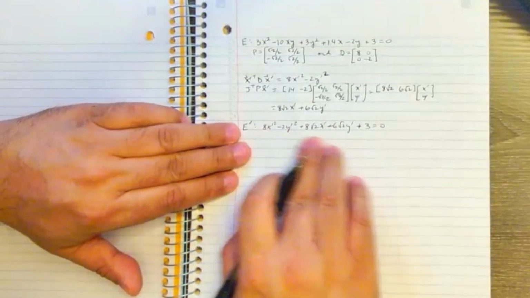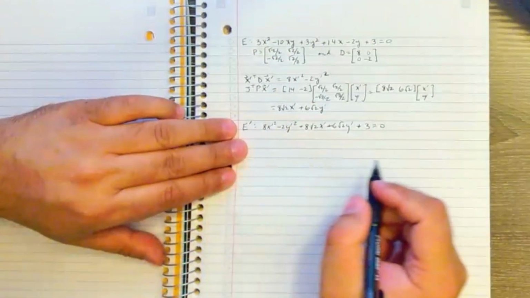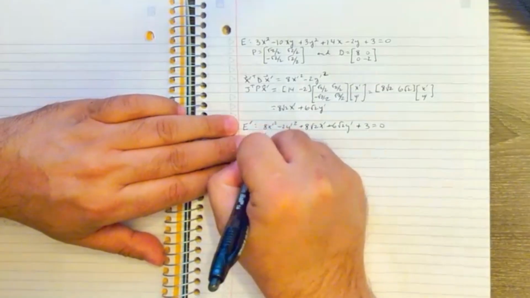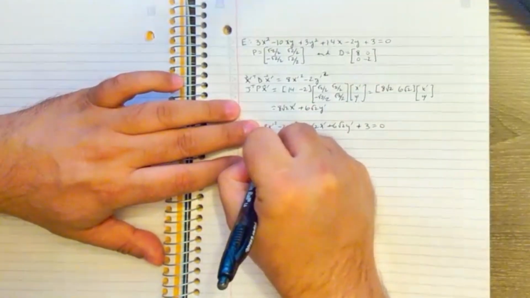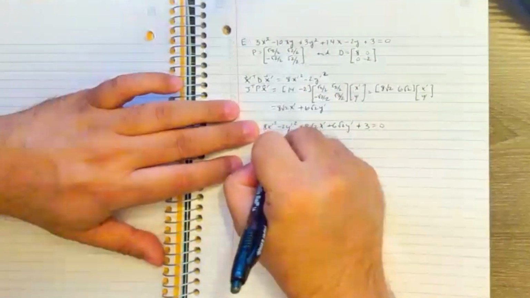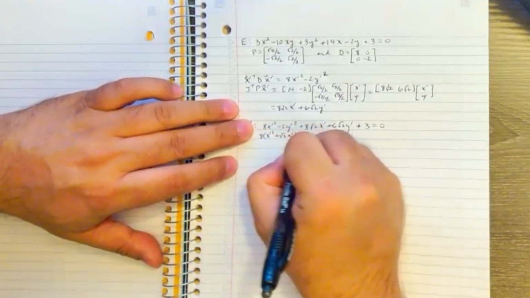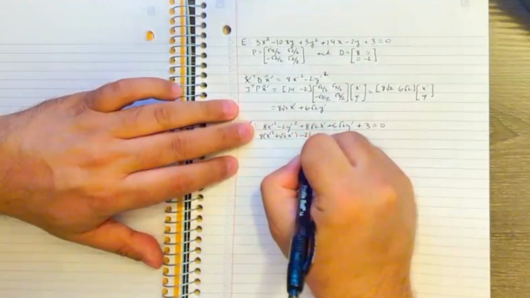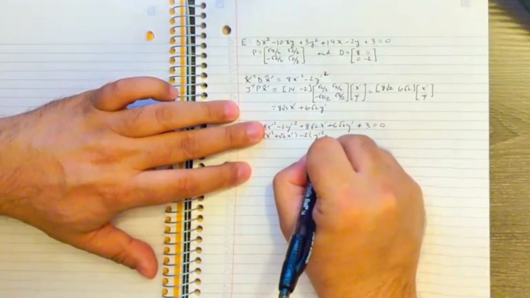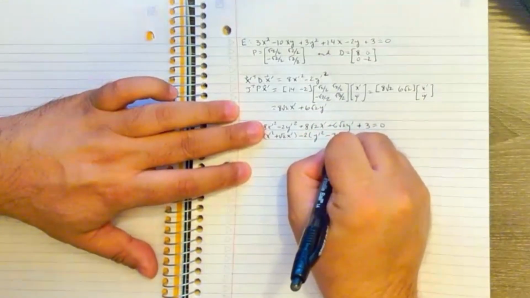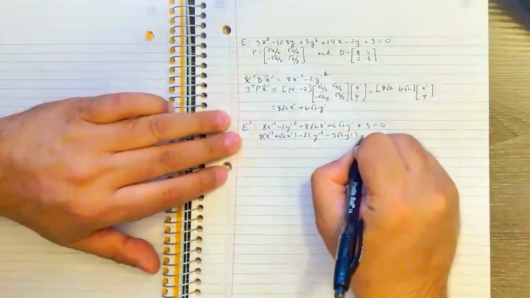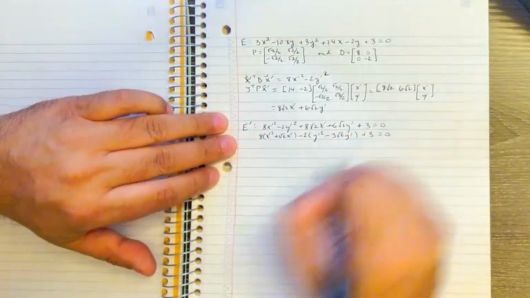So let's put this equation in its standard form. And so we have 8 times the quantity, x prime squared, plus the square root of 2 times x prime, minus 2 times the quantity, y prime squared, minus 3 times the square root of 2 times y prime, plus 3 is equal to 0.